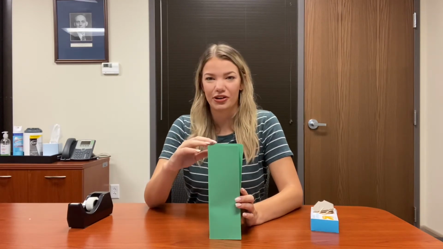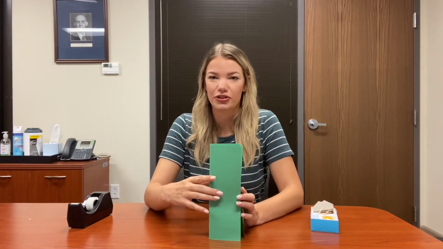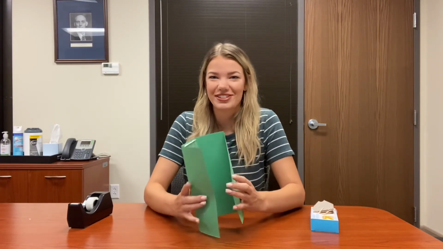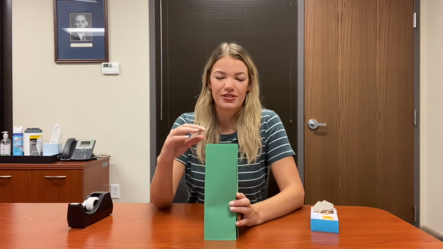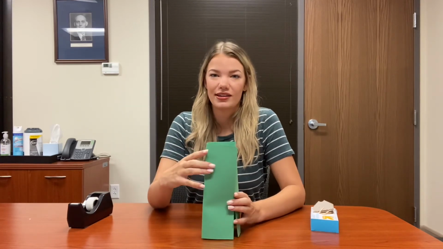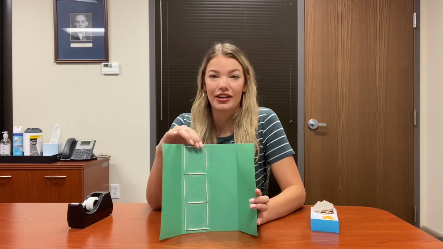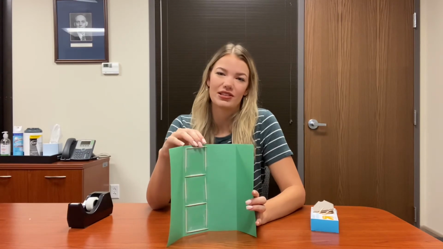In smaller structures, those structural members are hidden, but they are internal and they do exist. They're just not visible to the eye.